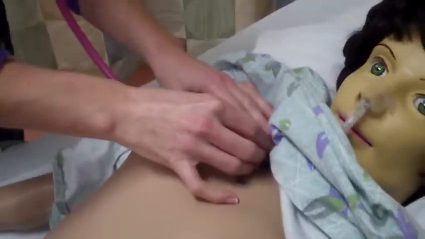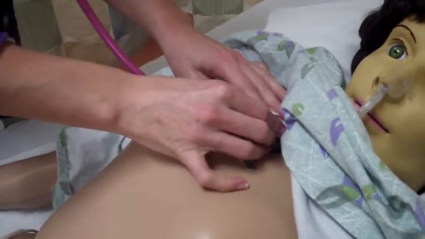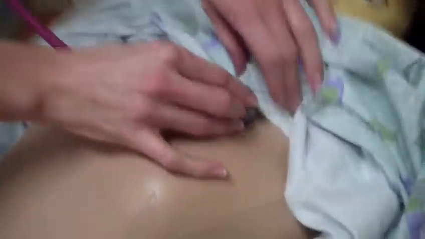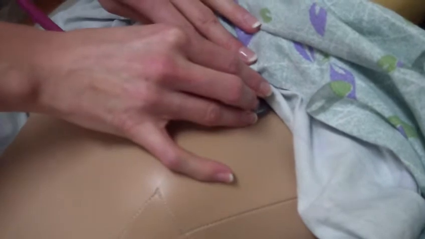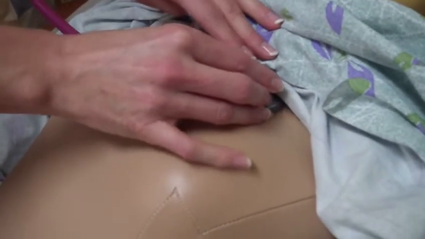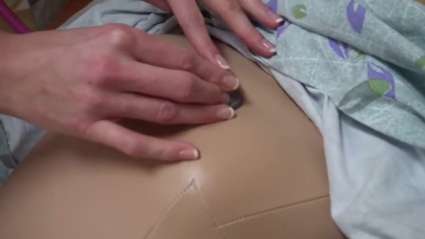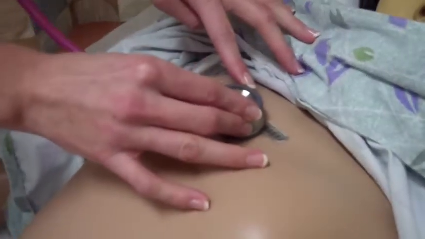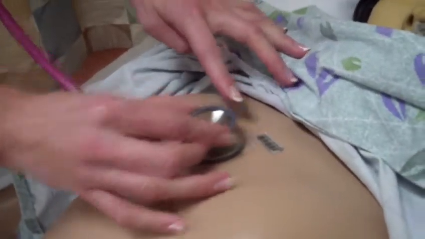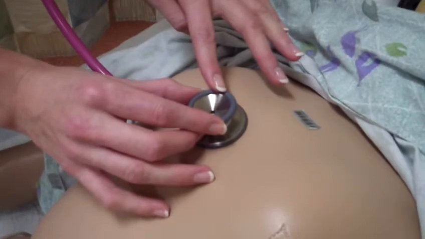Have you take a deep breath, Ms. Jones, and exhale. Listen on one side and then move over to the opposite side in the same spot. Come down, listening and asking her to take deep breaths and exhale.